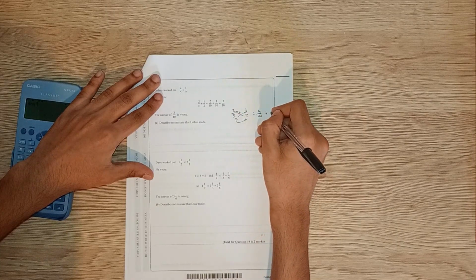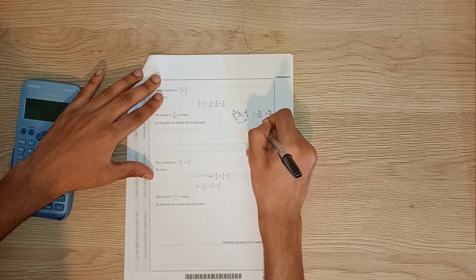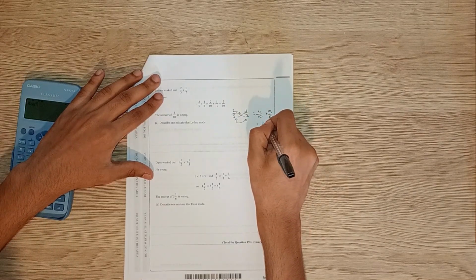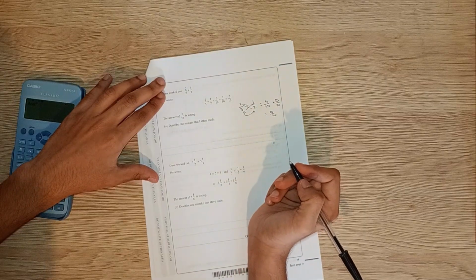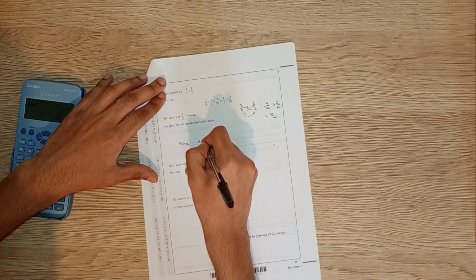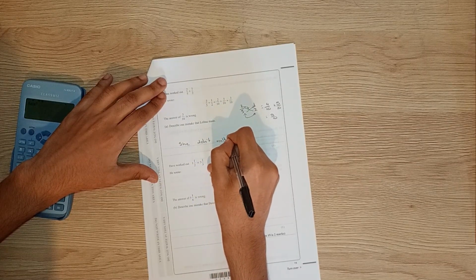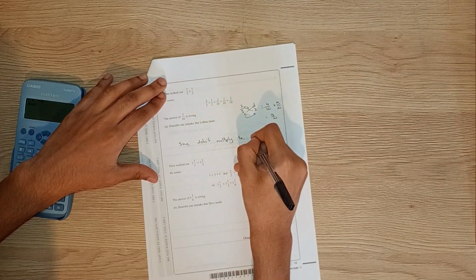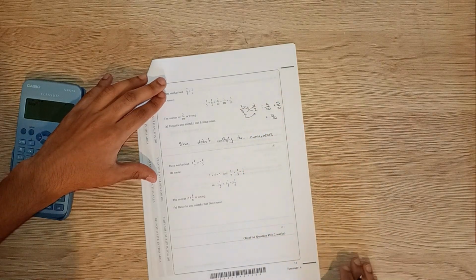And I've got 5, plus 1 times 5, which is 5, divided by 10. That equals 9 by 10. So you've got to say that she didn't multiply the numerators. And that's your answer.